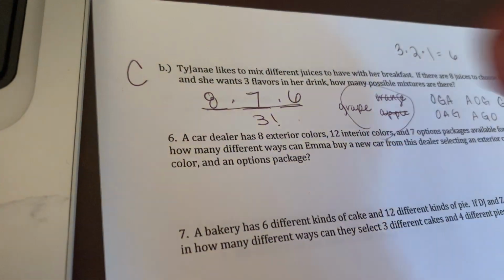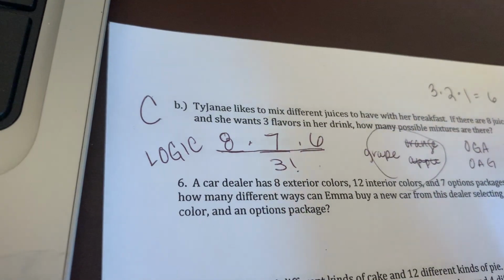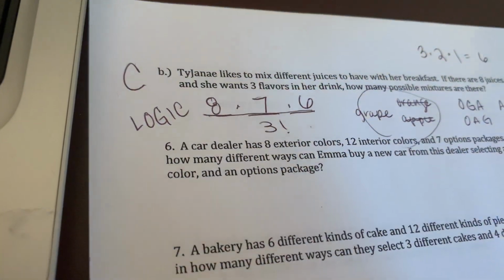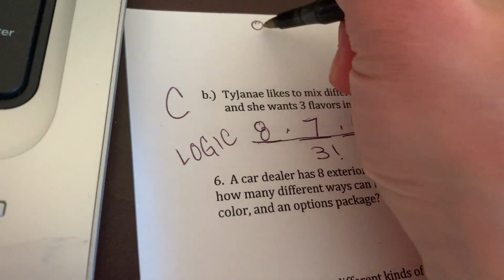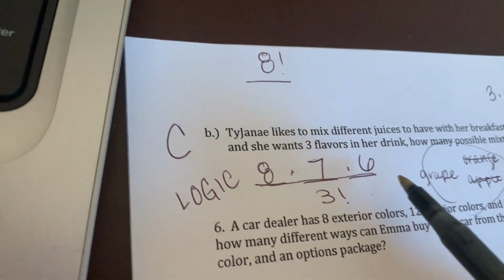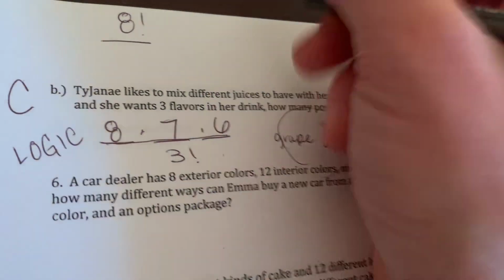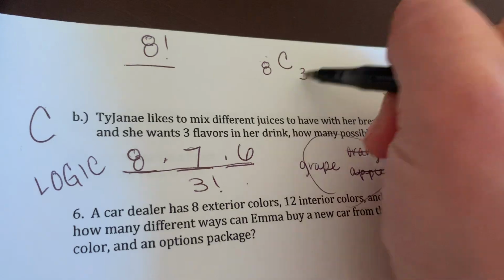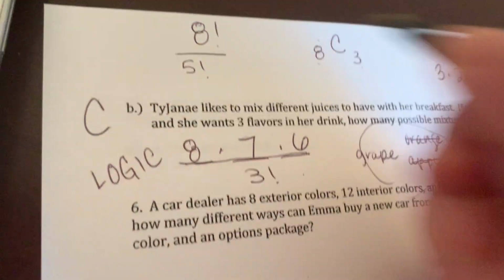So combinations is a little more intense. You could use logic, and I encourage that because you'll remember it a lot better than using a formula. The formula would have been, remember, 8 factorial, but we don't have 5 factorial. If I have 8 juices and it's combination, and I'm only taking 3, 8 minus 3 is 5 factorial.